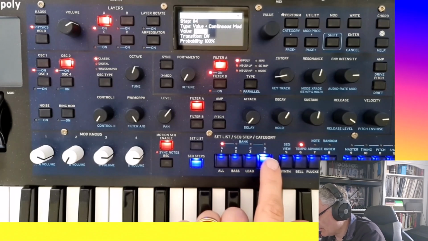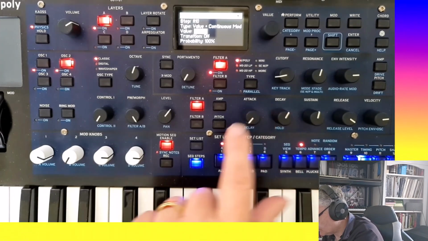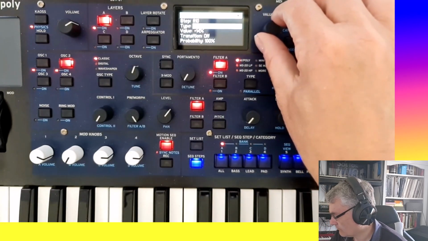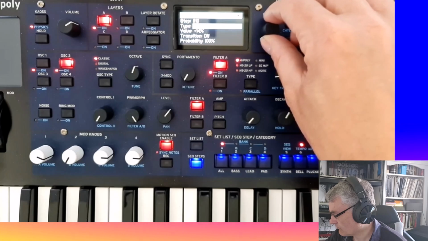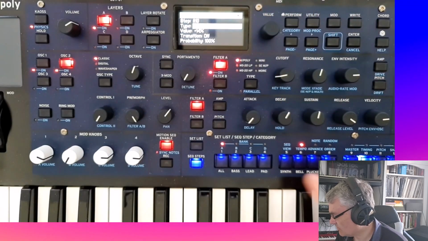So here you can see now we can control all those individual amounts. We've got the value on there, so you can choose between those. I'm going to leave it as a continuous movement.